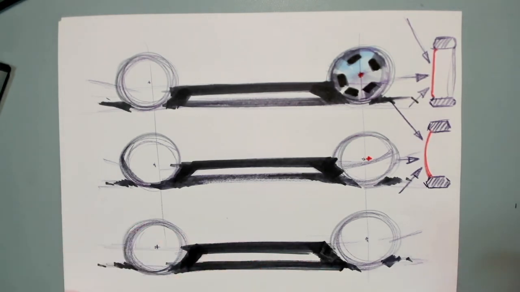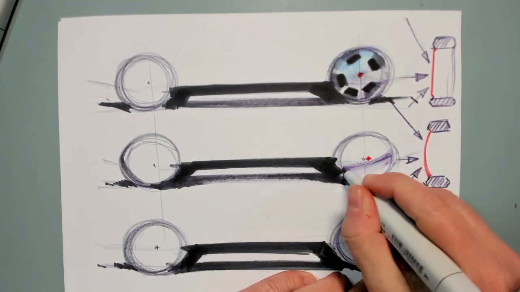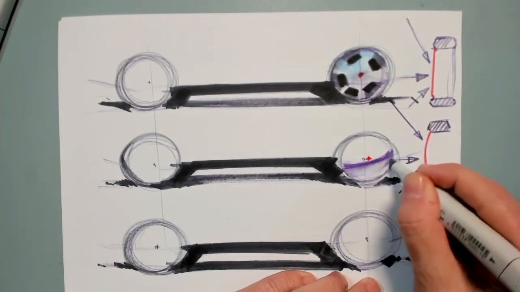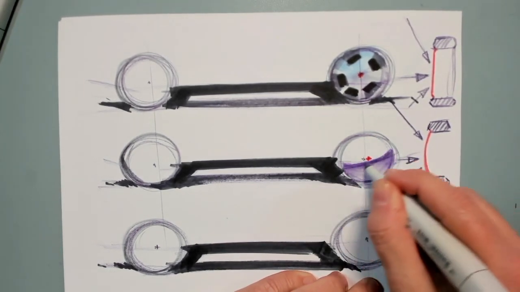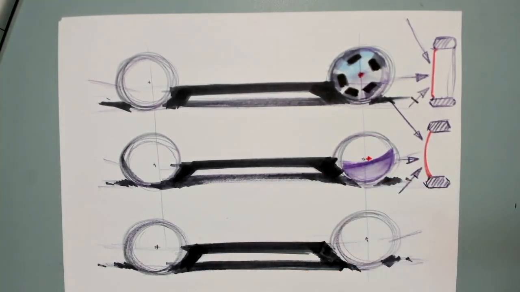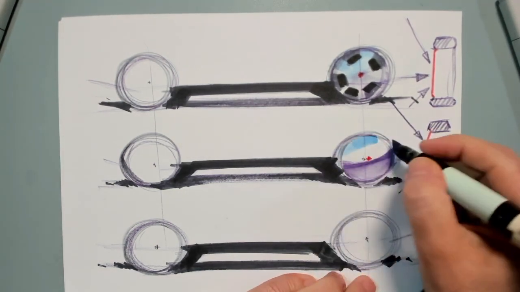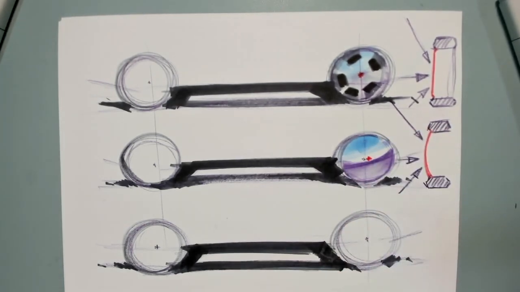So I take my marker. Then I take the blue from the sky and I just put it like that.